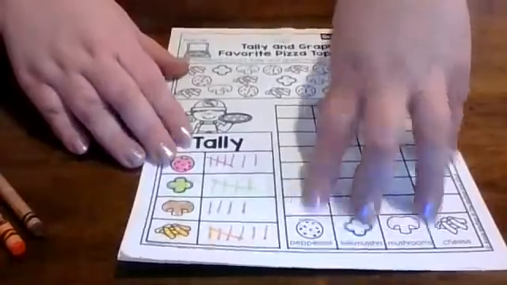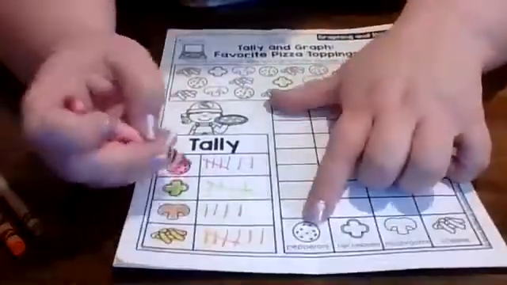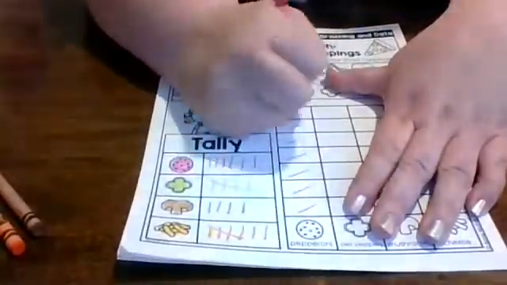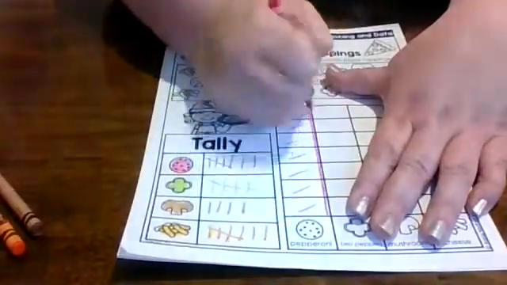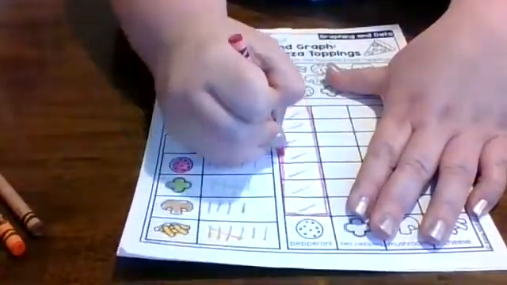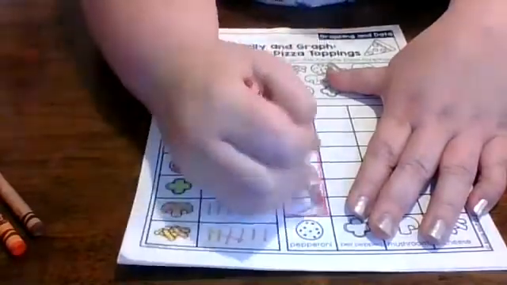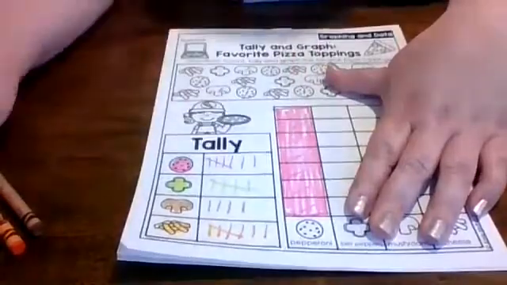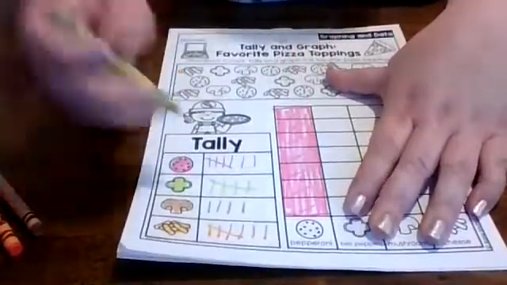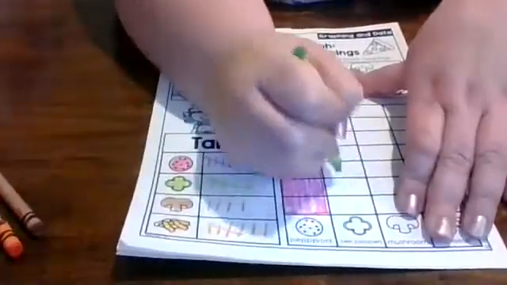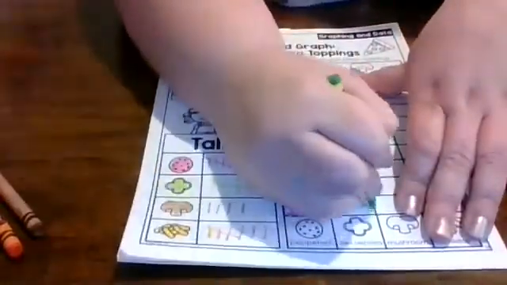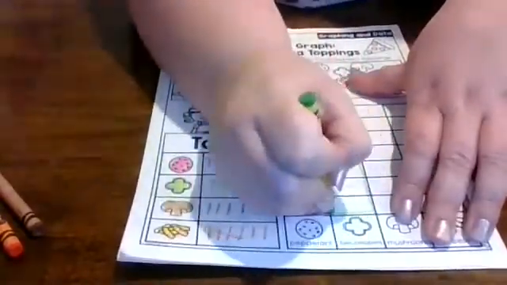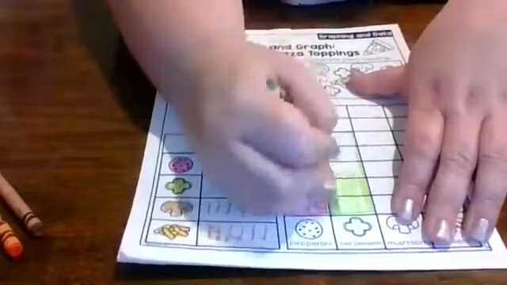And now we're going to put it in a bar graph. Okay. So how many pepperoni did we have? 1, 2, 3, 4, 5, 6, 7. I'm going to outline, and I'm going to color these in. Okay. All right. And then bell peppers, we had 5. 1, 2, 3, 4, 5. I'm going to outline that one, and then color it in.